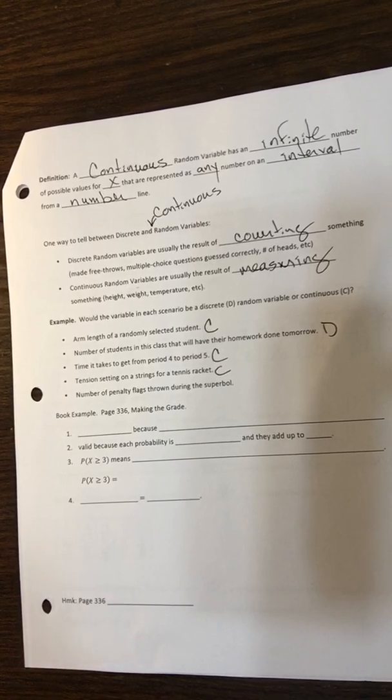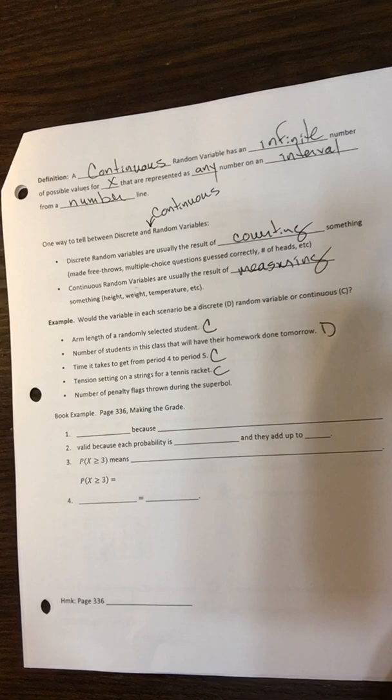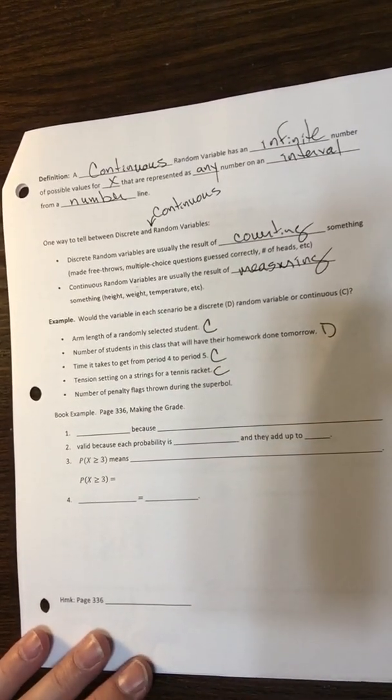And then the number of penalty flags thrown during the Super Bowl. I'm so dumb. You know what? I'm not even going to fix it. I'm going to live with it. That's how I'm spelling Super Bowl for the rest of my life.